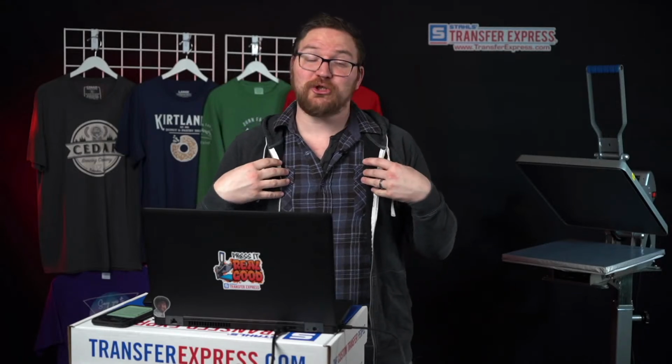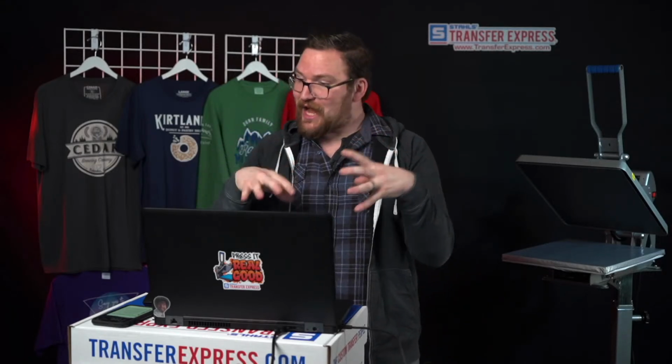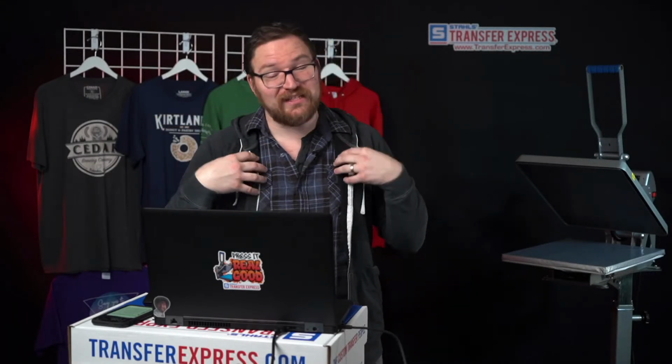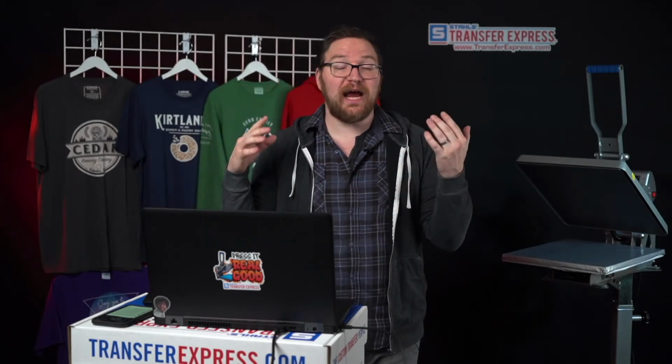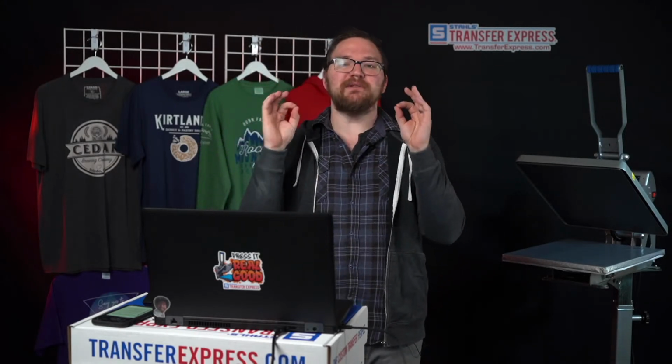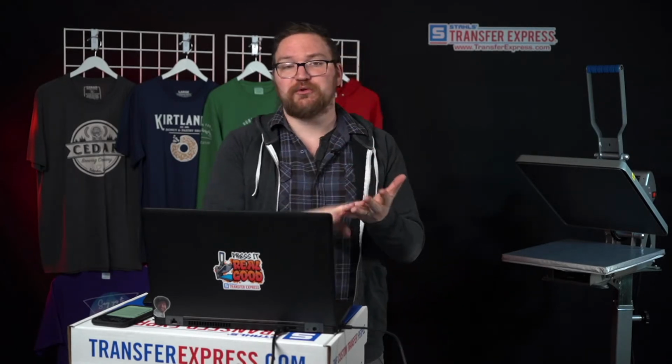But in my actual personal experience, not as a Transfer Express employee, but as somebody who has decorated apparel for over a decade, I have had no problems with our Goof Proof screen printed transfers. Absolutely love them. They are a great replacement for actual screen printing yourself.